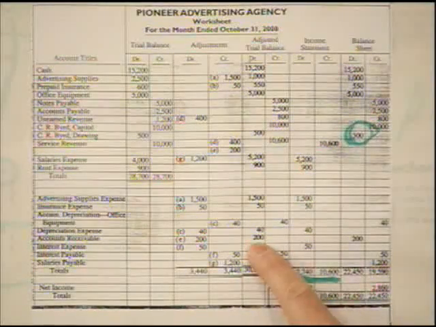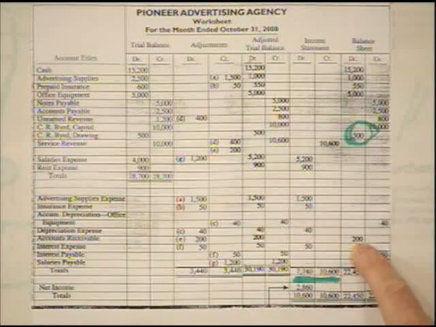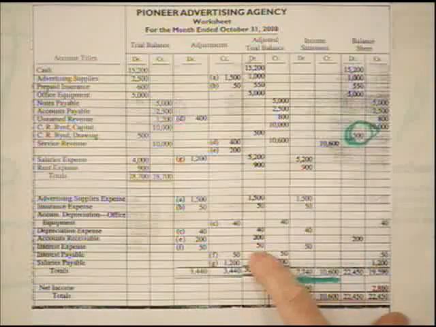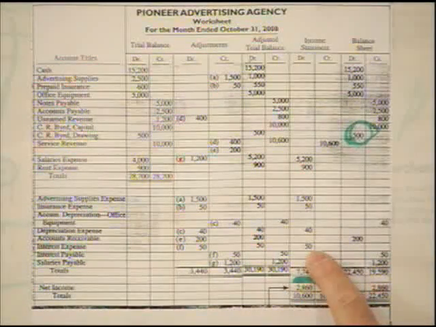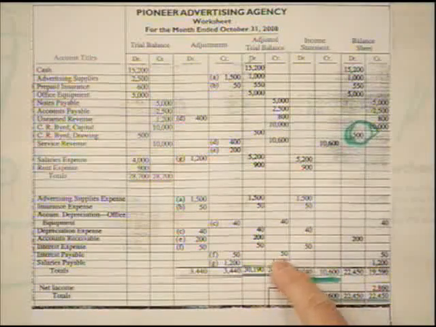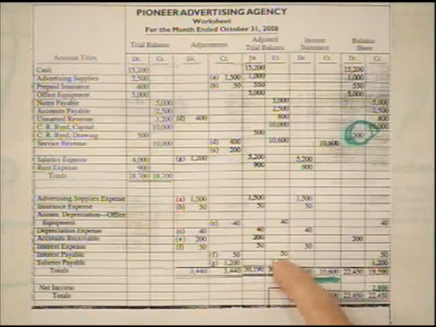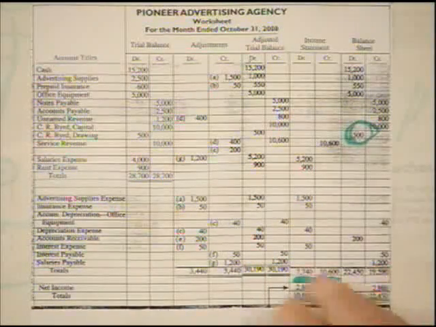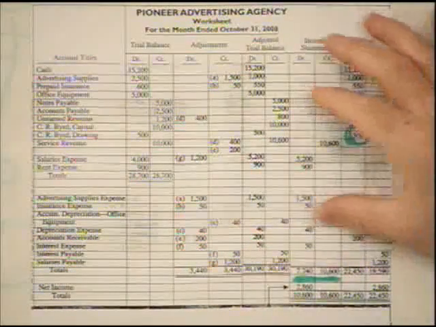Accounts receivable, you should know, is an asset, so it goes in the balance sheet as a debit still. Here's interest expense. That tells us it's an income statement item, again a debit. Here's interest payable. Payables are money we owe others. And salary payable, money we owe others. So they're liabilities, and they're going to go on the balance sheet. So all these numbers were transferred over, again, only into one column.